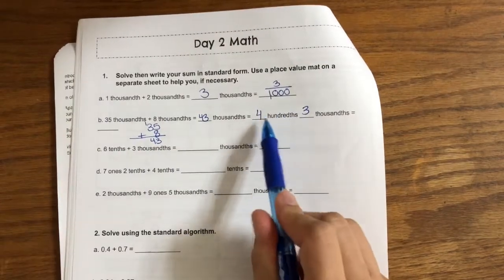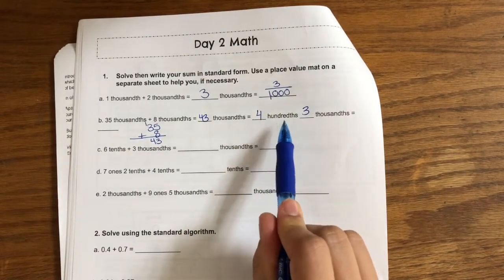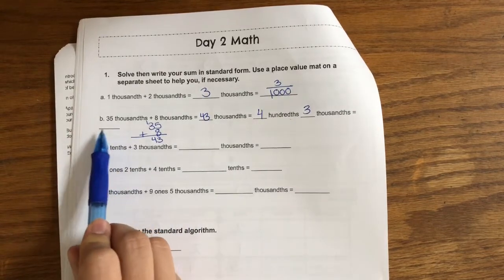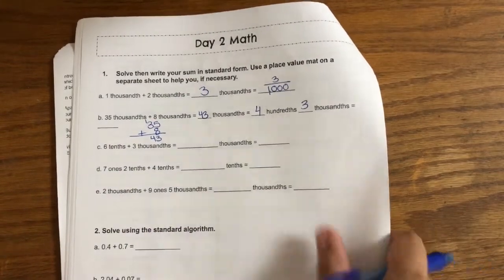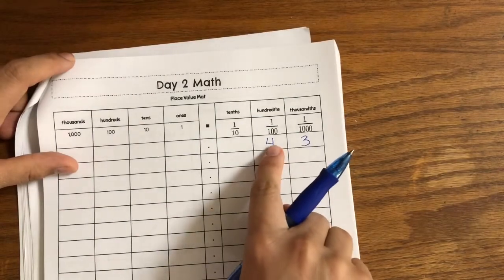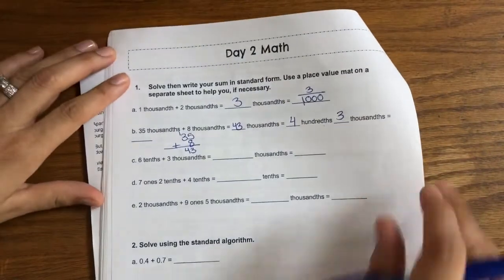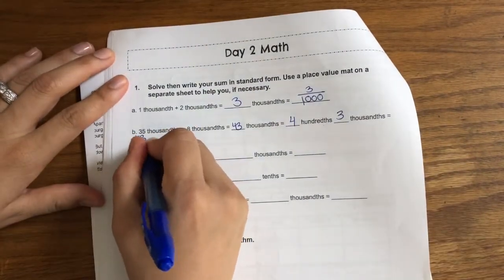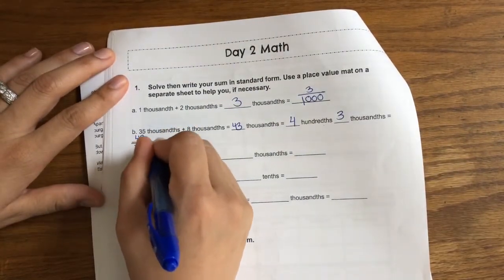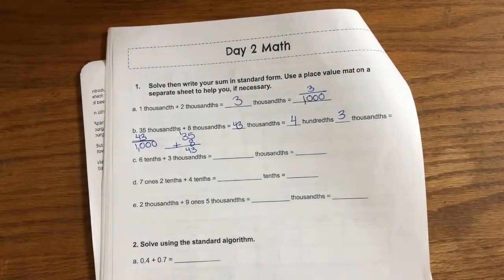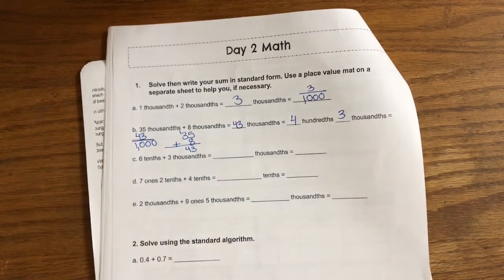And again, we still have partial word and partial standard form. Now we're going to write this in standard form right over here on this tiny little line. And looking back on our chart, we'll see that, oh, well, it's going to be 43 thousandths because we have a 3 in the thousands place. So I'm going to write 43 over 1,000. All right, and you're going to continue this process with the other 3 problems that you have.